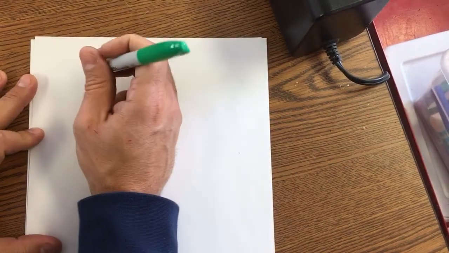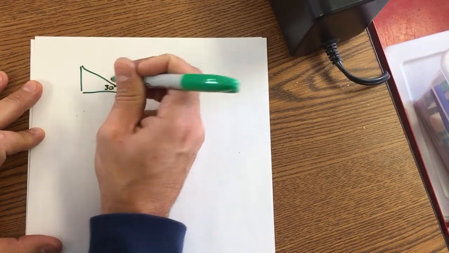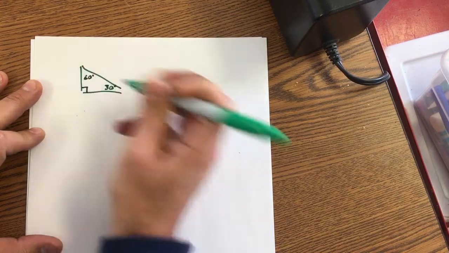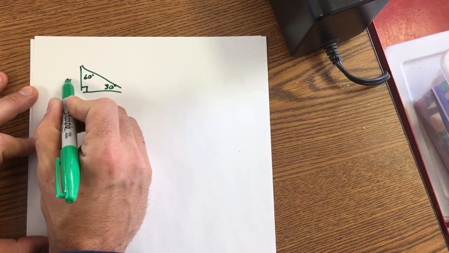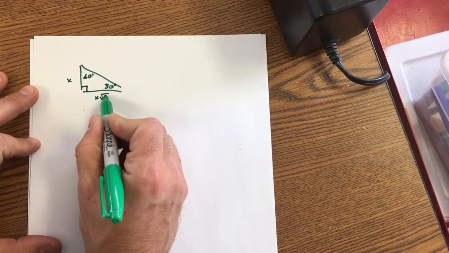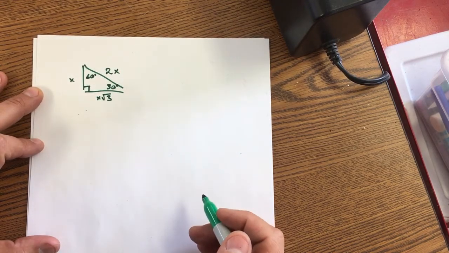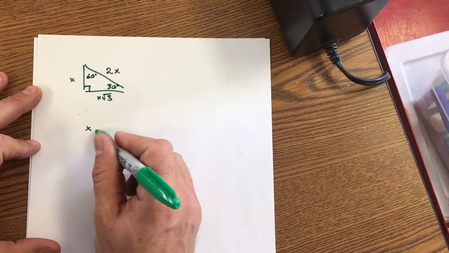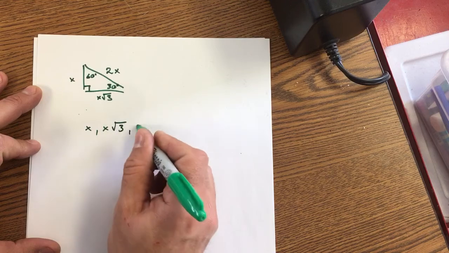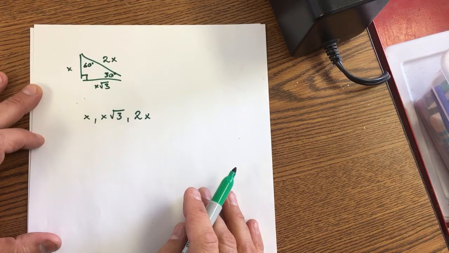All right, I'm going to do special right triangles. We've done special right triangles in geometry. You had your 30, 60, 90 right triangle. And if you remember the rules for this, we call this x, this we call x square root of 3, and this we call 2x. So when you're dealing with these triangles, you have a comparison between the three sides of x, x square root of 3, and 2x. So that's what you're looking at when you're doing these guys.